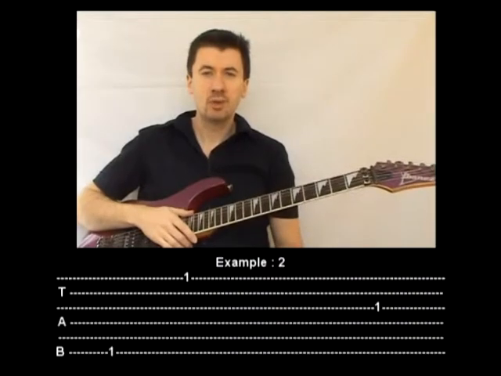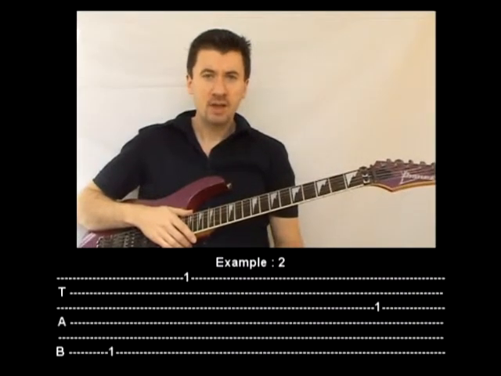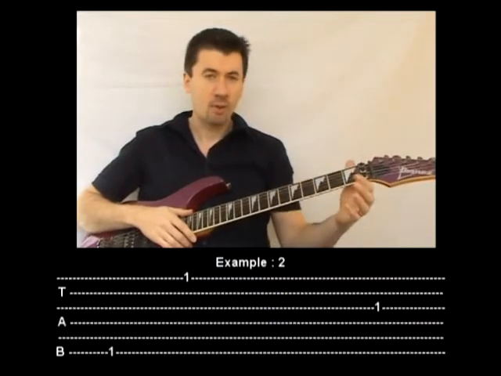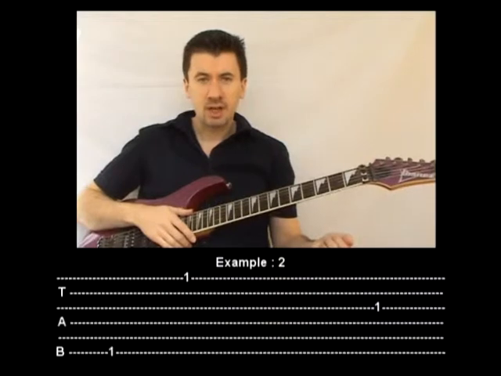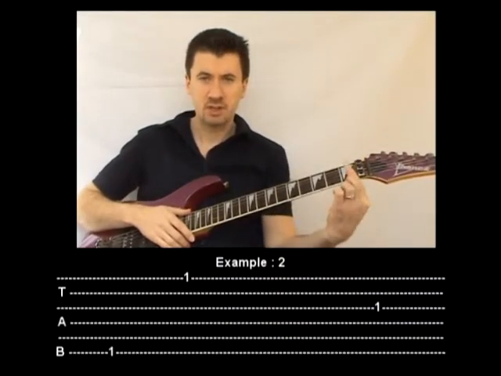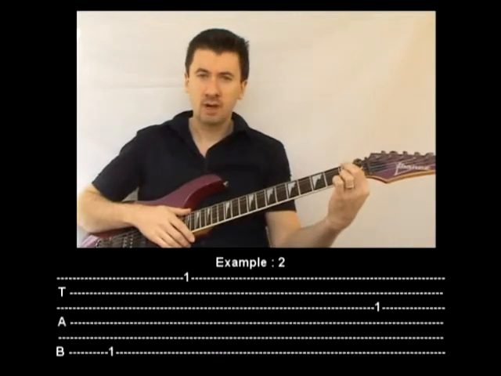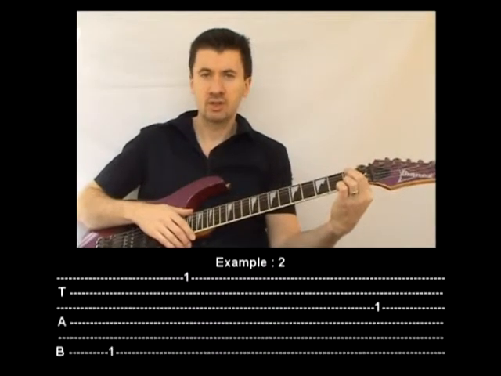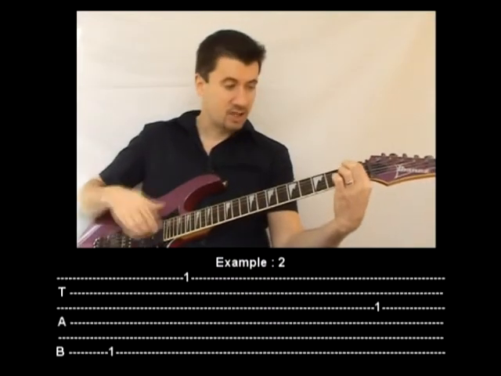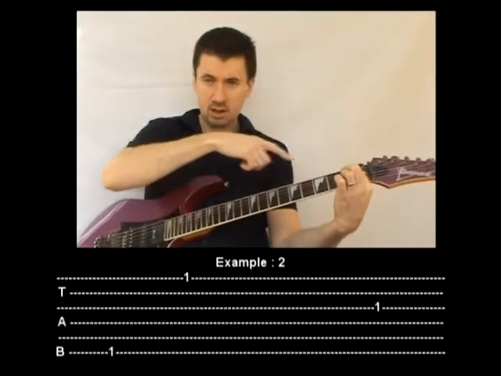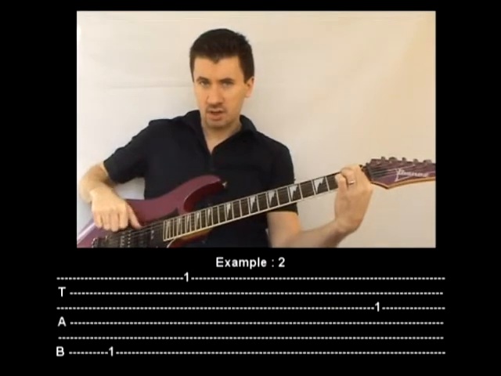Now in example 2 we have some fretted notes, and that means we're actually going to use our left hand this time. We're going to play some notes on the fretboard. The first note is a 1, which means first fret. It's in the first space here, and the 1 is on the line closest to the floor, so it's on the thickest string, or 6th string.